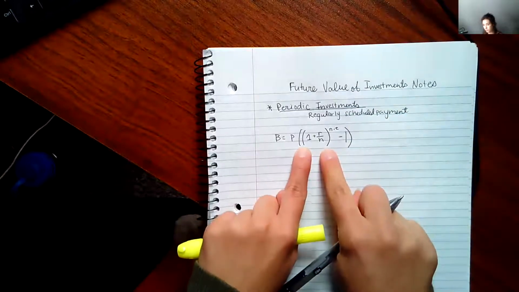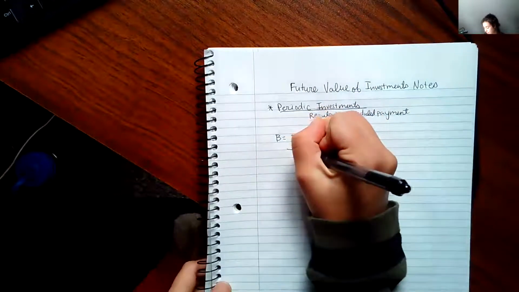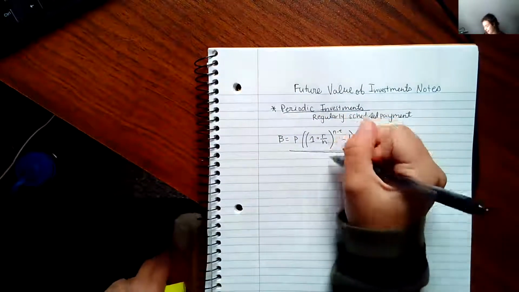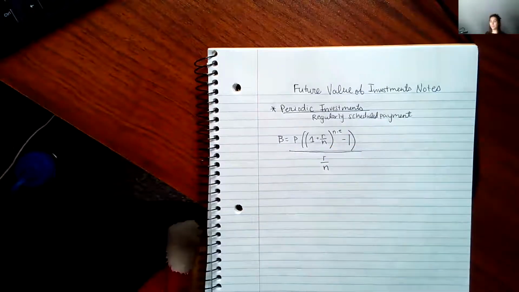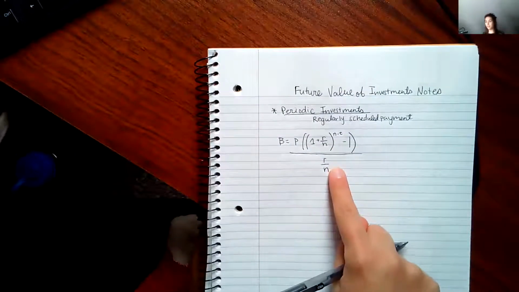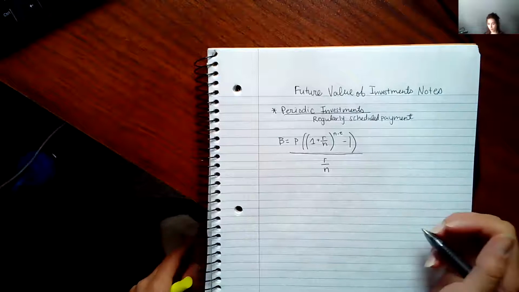Notice these parentheses go together, and then these parentheses go together. And all of this is divided by R divided by N. This is a monstrous formula. This is not going to be achieved by using your cell phone calculator. We will use Desmos.com to help us out with this one.